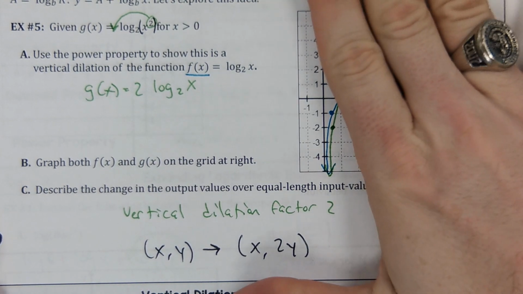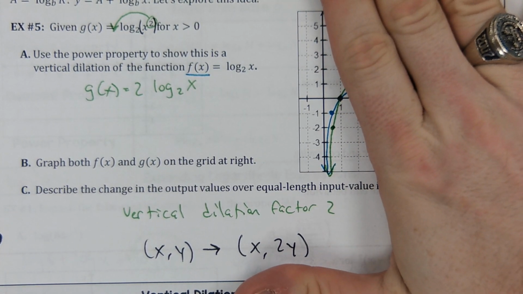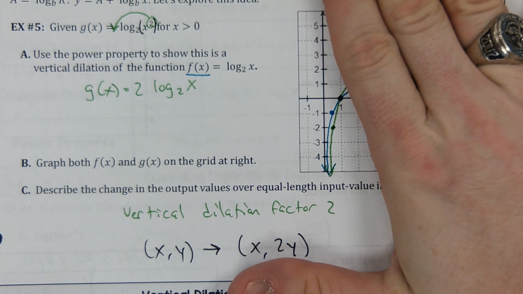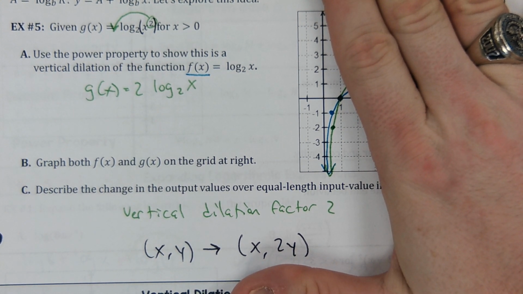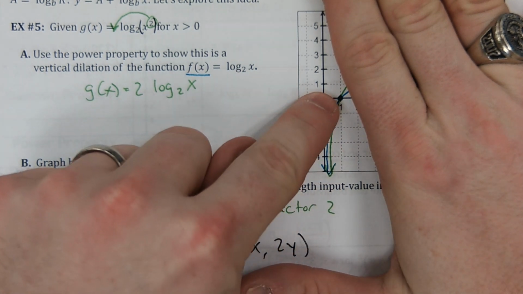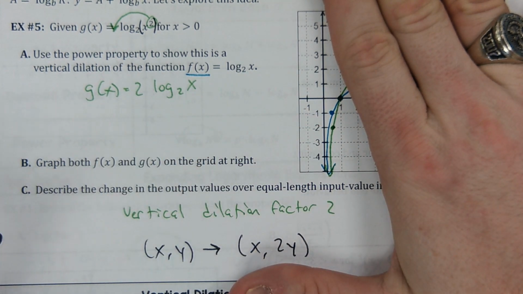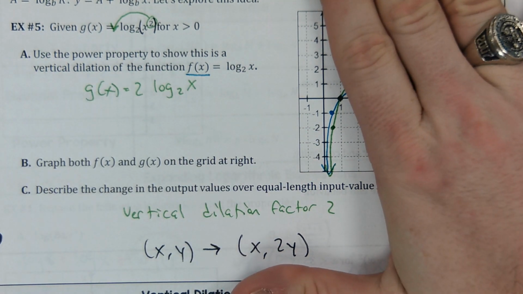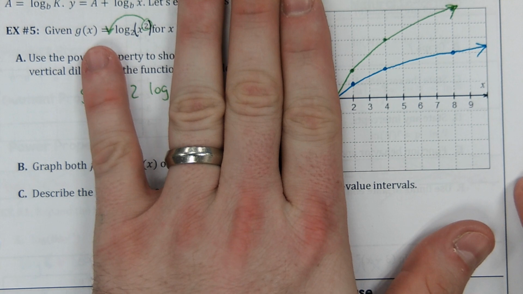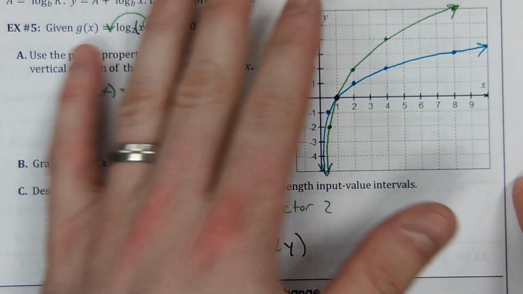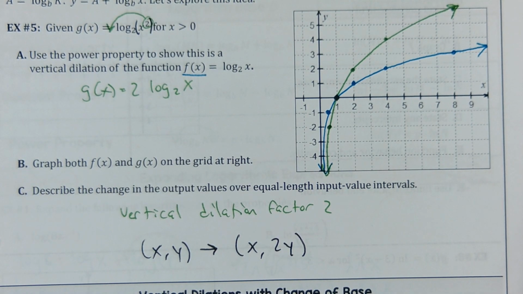Everywhere to the left of that x-intercept, the blue function f of x is greater than the green function g of x. Because anytime you double one of these blue y values that's negative, it becomes more negative. So blue is always greater than green to the left. However, to the right, because you're doubling, green is always greater than blue. I just wanted you to know that they're never going to intersect ever again. There it is. Pretty easy, right?